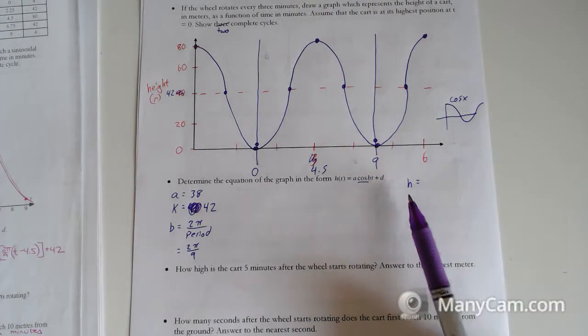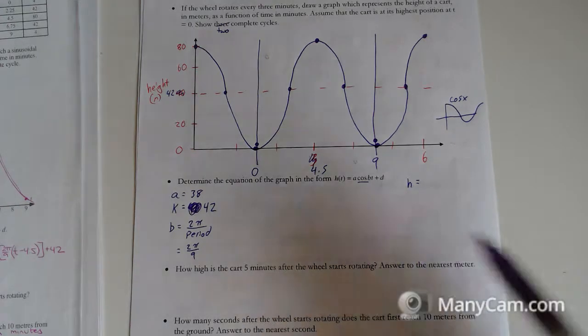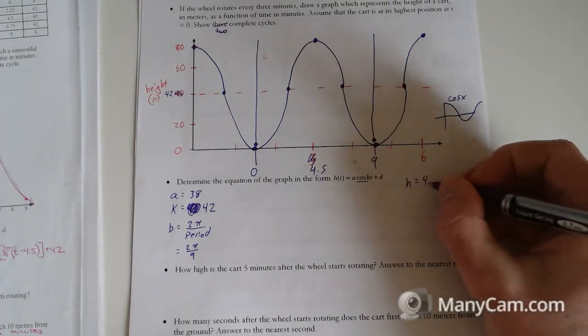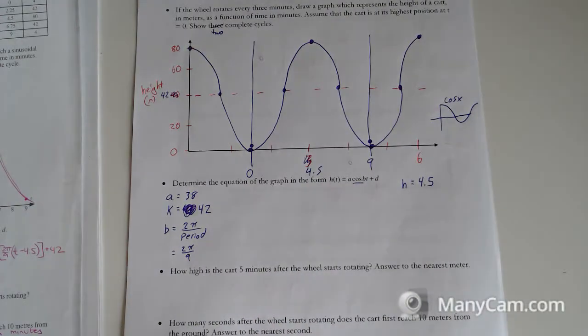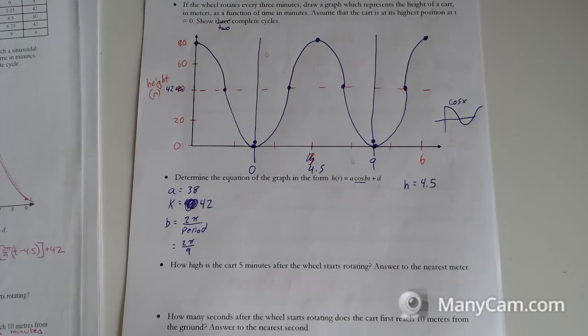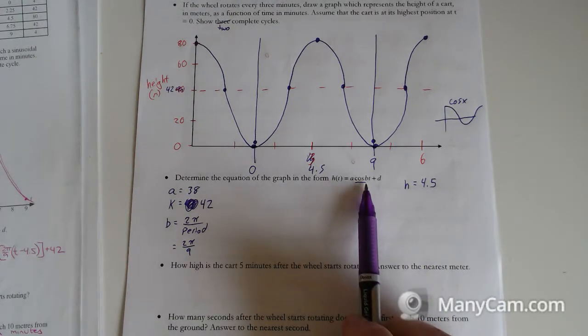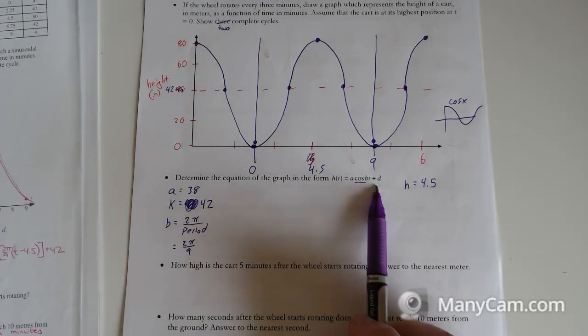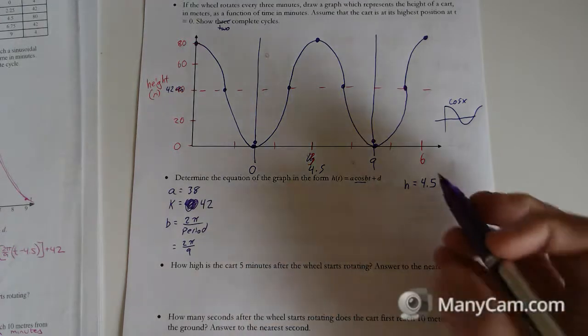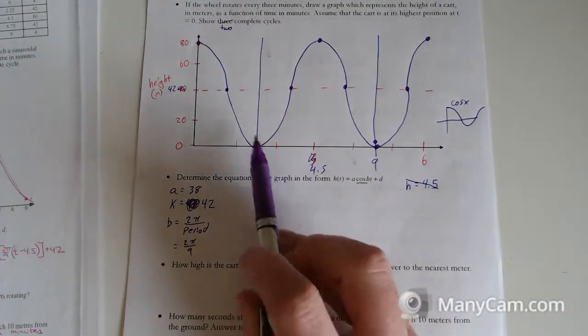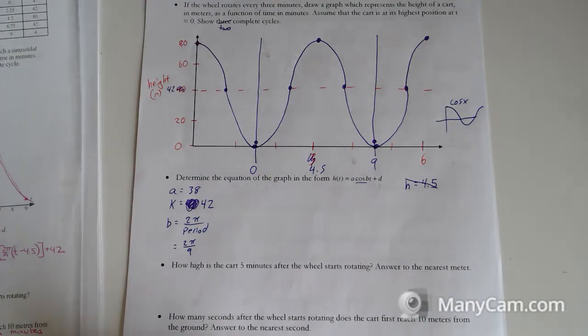Now it tells you not to use an h value. We could make the h value 4.5, and that would work just fine. Or we could do something else instead. If we had to put it in this form like it's asking for, and you might get something like this on the diploma, if you're not allowed to use an h value, and we're not starting at the right place, what could I do instead?